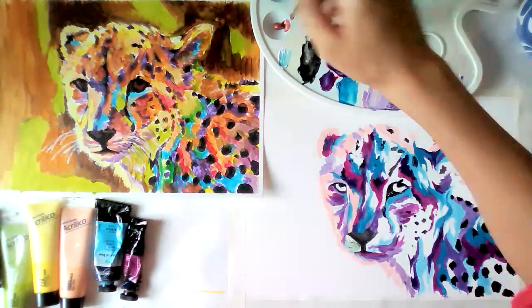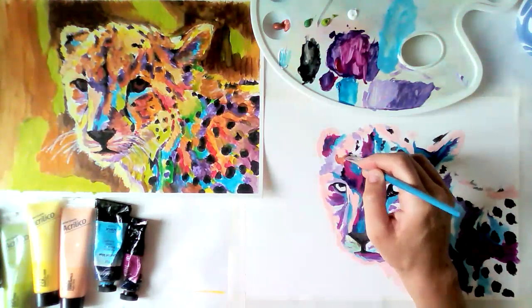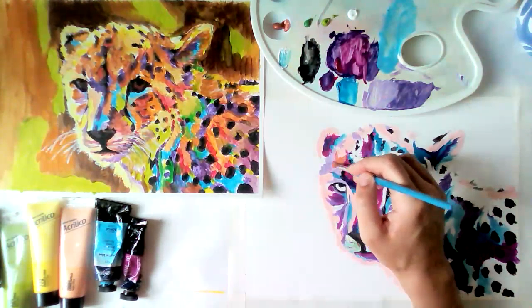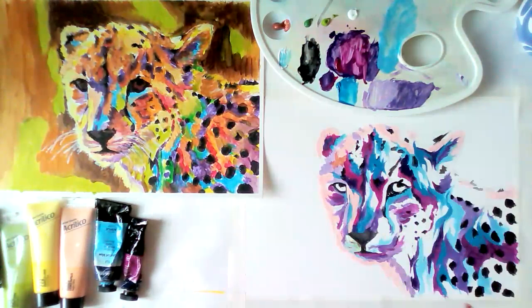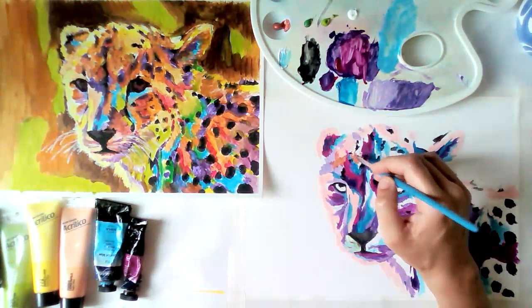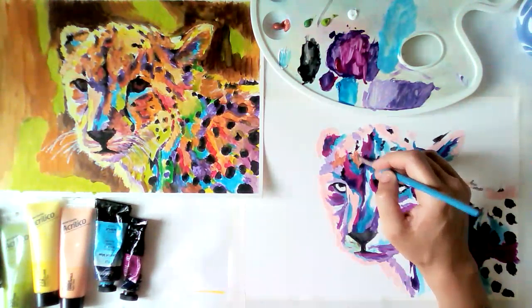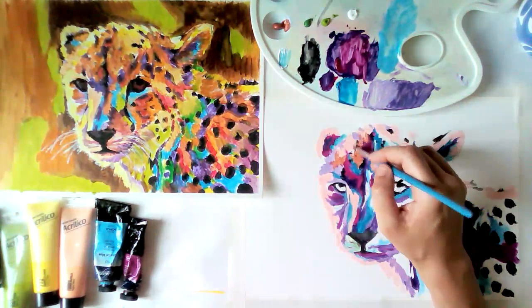So I like underpainting with metallics. You put metallics and then on top you do some other color. Interesting. Good idea to experiment.